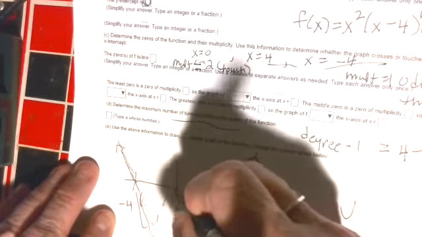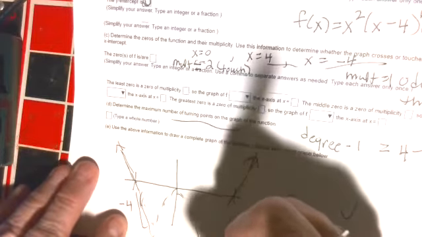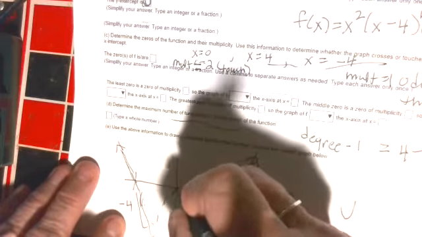We know at -4 it's going to cross, and that at +4 it's going to cross. And we know it's going to have to go down and come back up. We don't know how far down it's going to go, but we know it's going to go down and come back up. And at x equals 0, it's just going to touch and turn. So we kind of know that it's going to look like this.